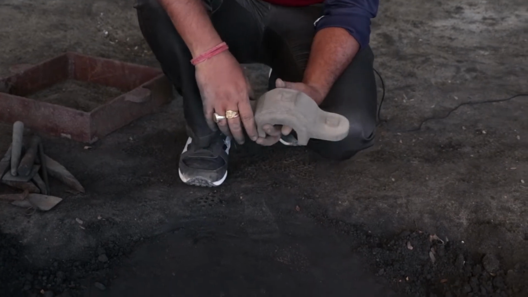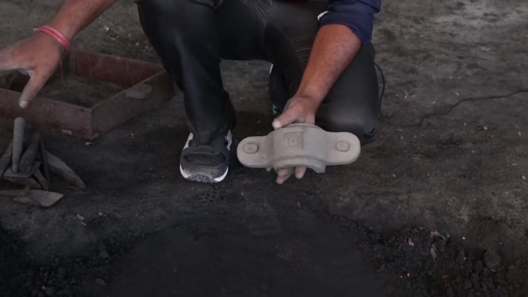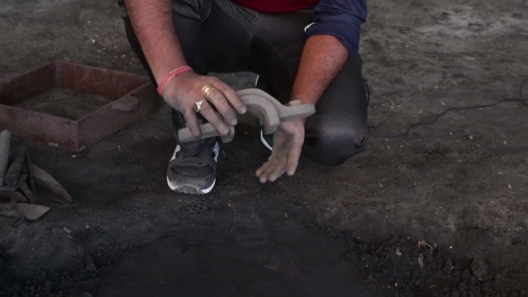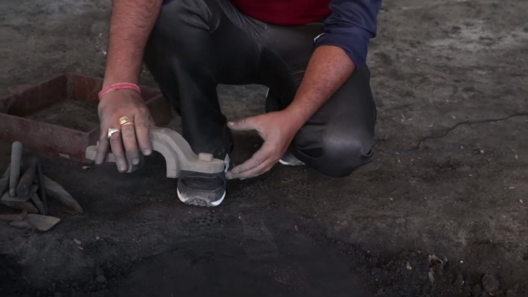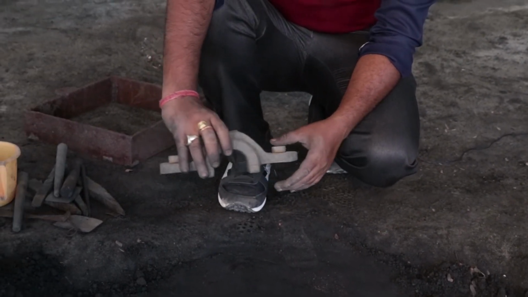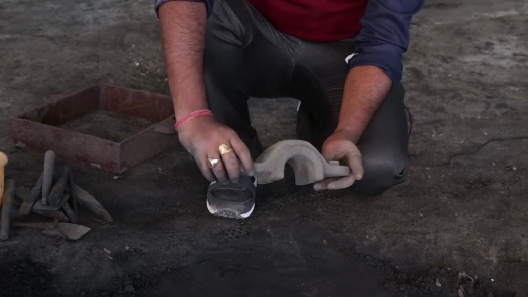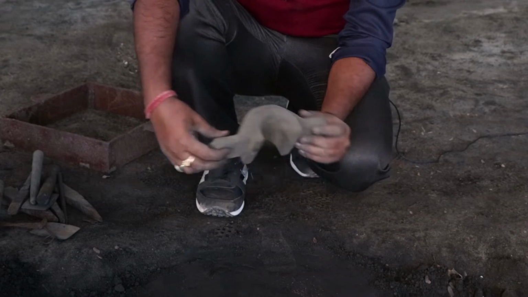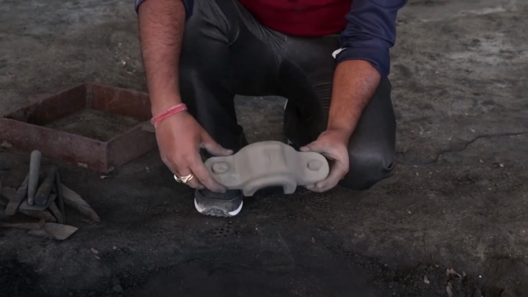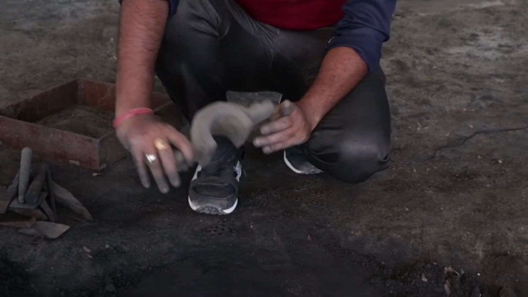Okay, you have all already seen the first job, which was the reversing gear handle. Now this is a plumber block cap. In this we are going to make a slightly different pattern, where you are going to make a green sand core. So the entire process is the same as the first job, but only in this we are going to make a green sand core.